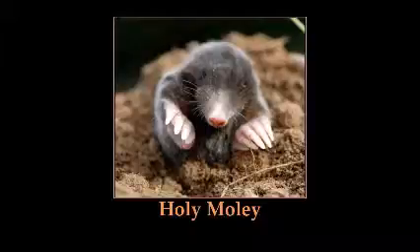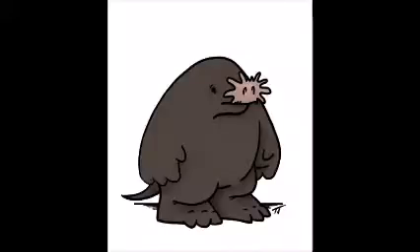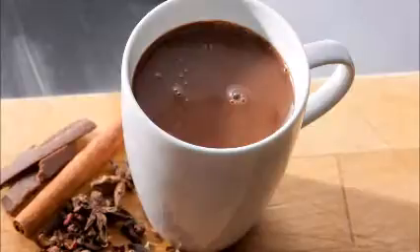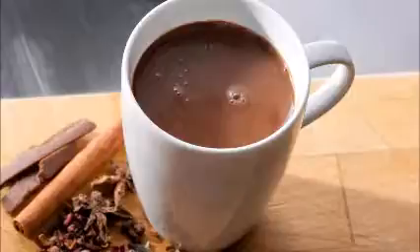Why is it bad to tell mole jokes? Because it's moletically incorrect. What does Avogadro put in his hot chocolate? Marshmallows.